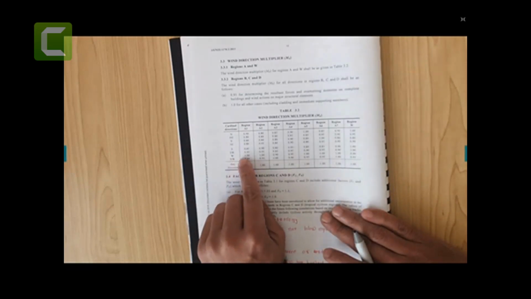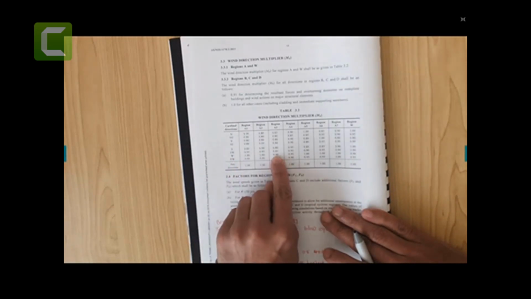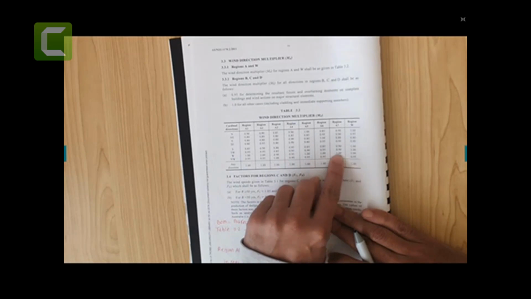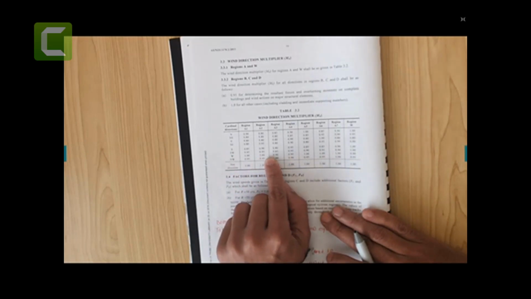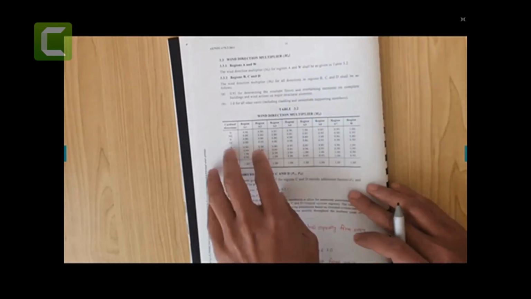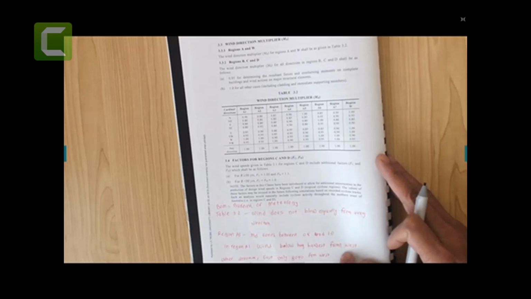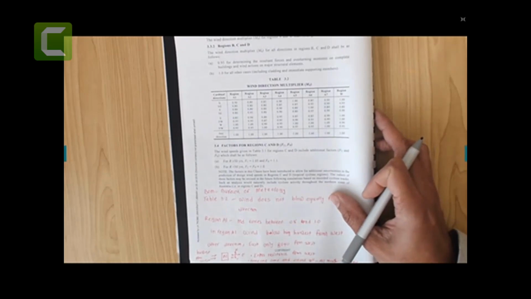So if you look at these tables for those regions, region A3 has 0.9, and 0.95 for region A4. But typically in Australia, you will see that the wind coming from the west side is the strongest. This is not me, the Bureau of Meteorology is saying. So wind does not blow equally from every direction. As I mentioned, wind comes with different intensity in every direction. Region A1 blows hardest from the west, as you can see. So we need extra resistance from the west side.